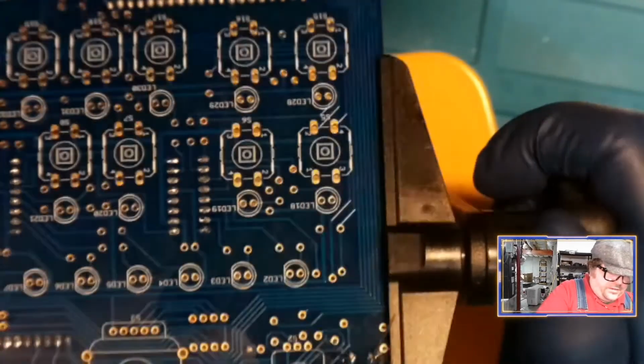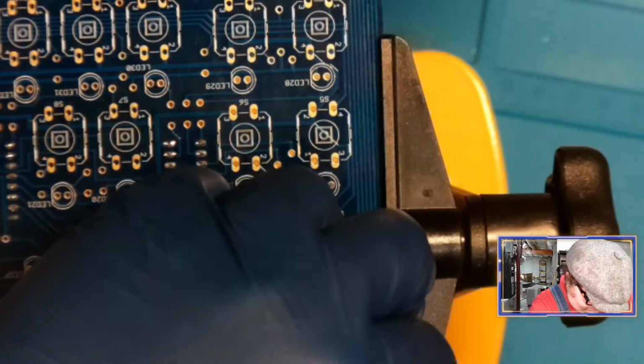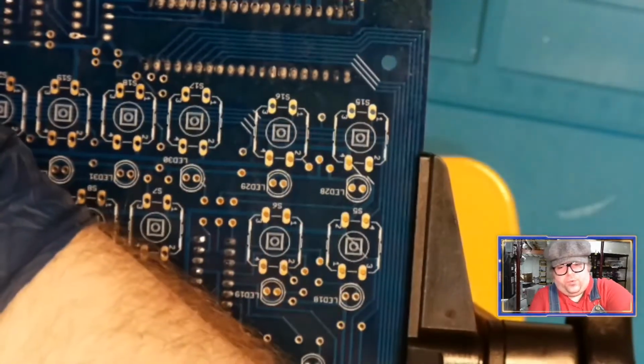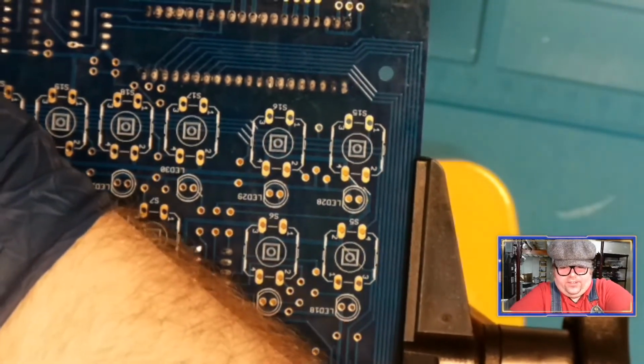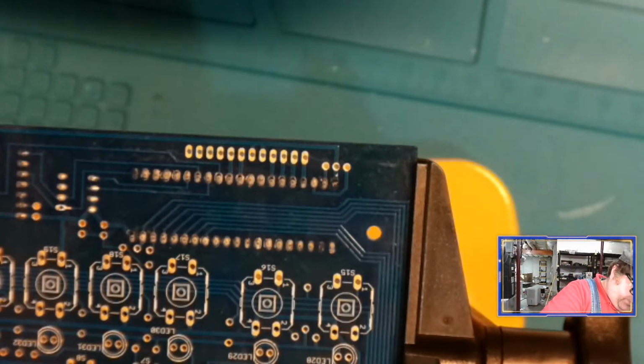So I'm going to try to clip the leads. Okay, I gotta remove the board from the quad hands, or at least slide it forward so I can clip all the leads. Bear with me one moment.